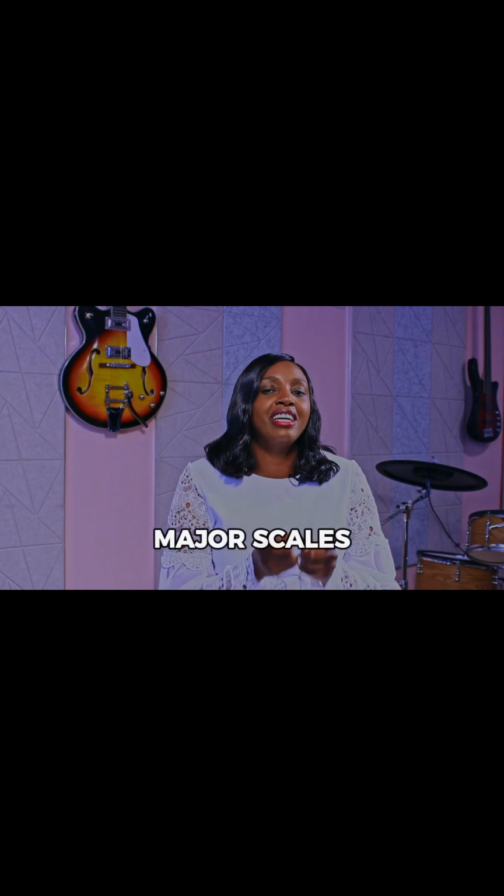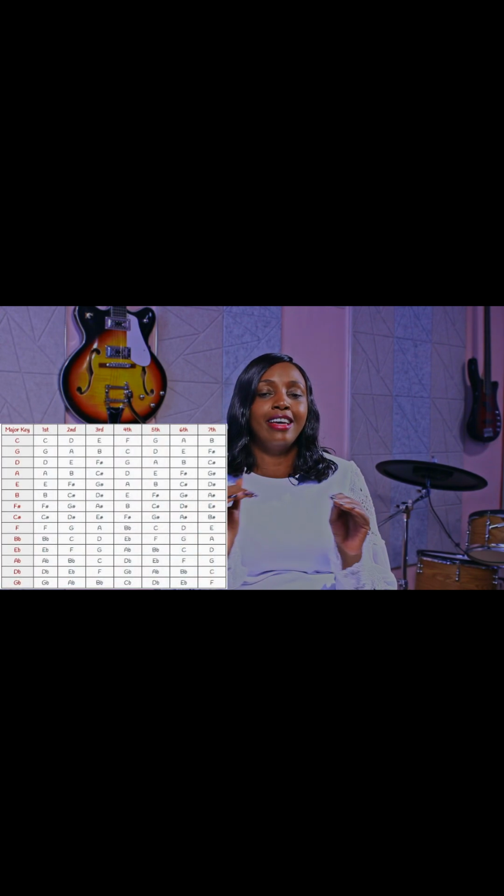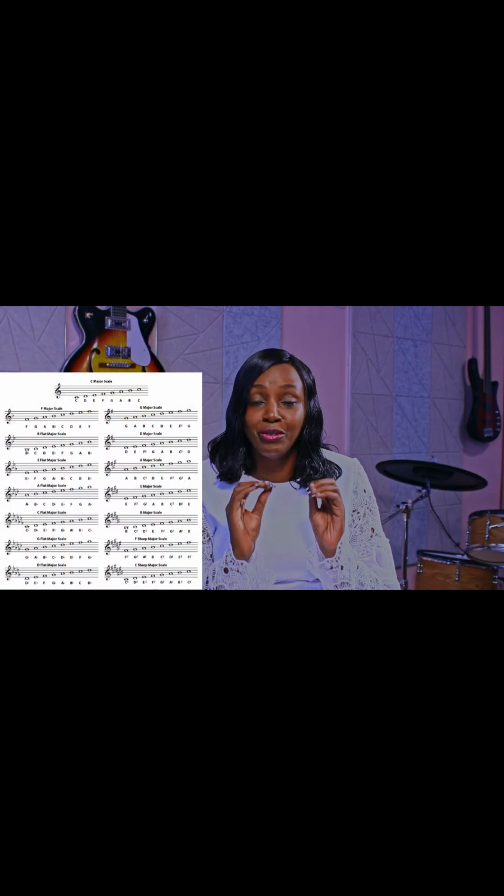Major scales are very, very important in music. They are just the basics, the foundation of music. Once you understand major scales, you will be able to understand almost any instrument, almost any music, whether it's theory or practical. Once you know major scales, you have the basics. You have the foundation of music.